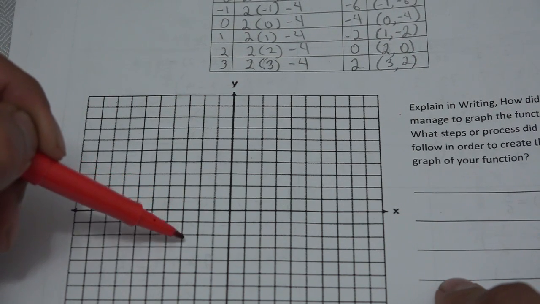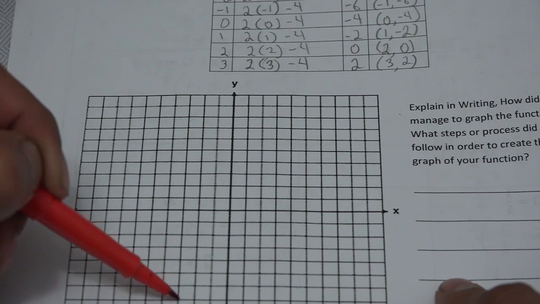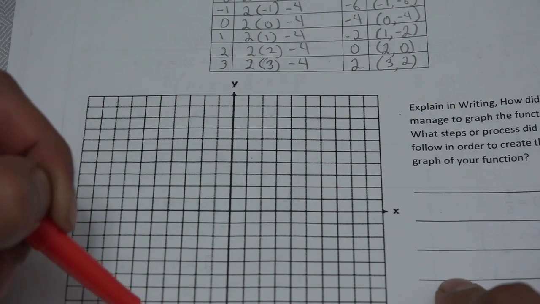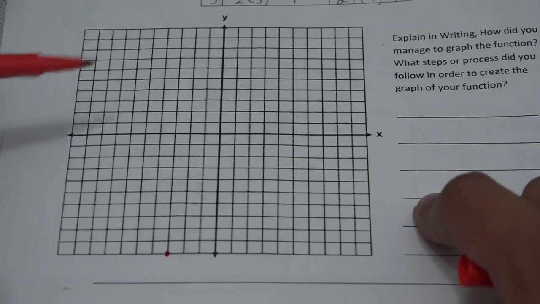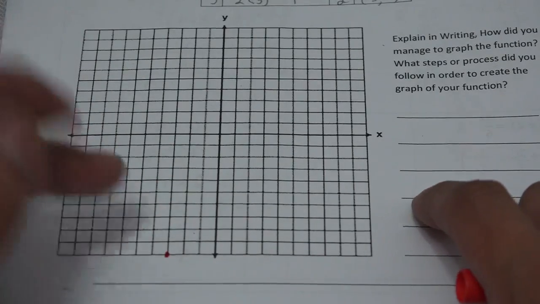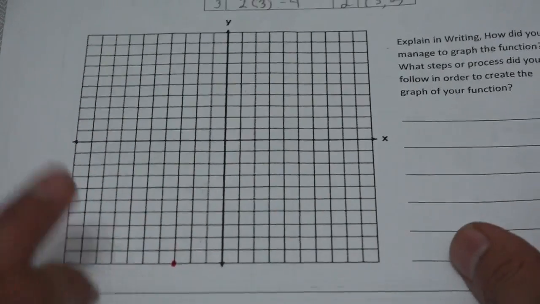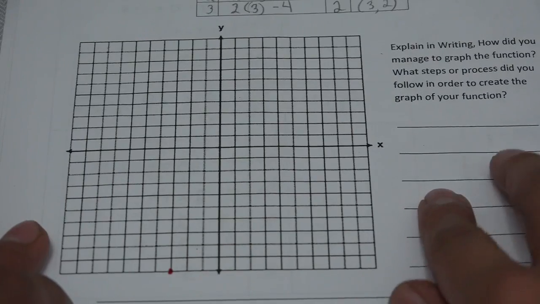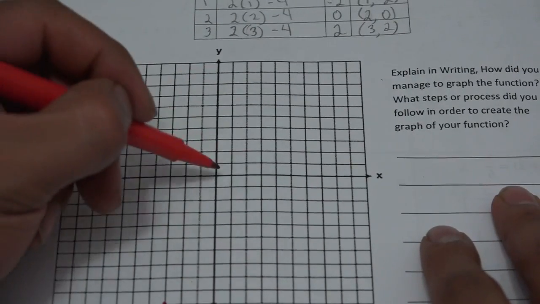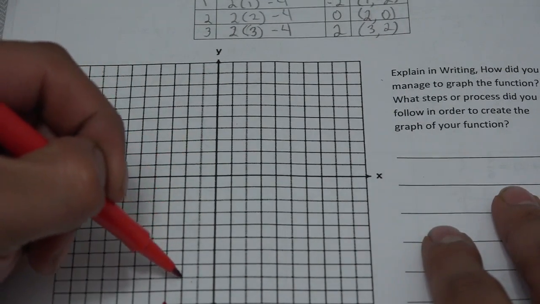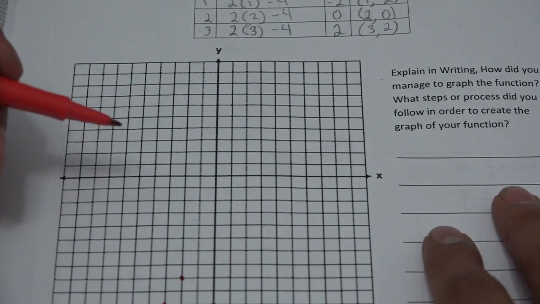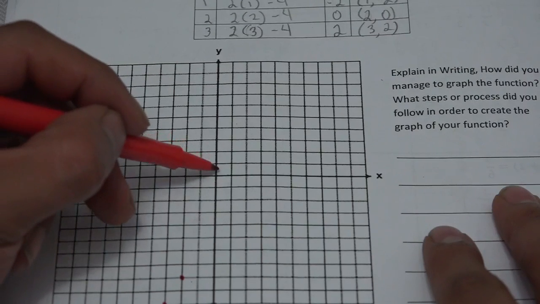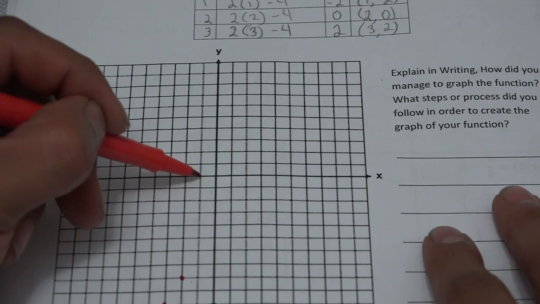So 1, 2, 3, 4, 5, 6, 7, 8, 9, 10. The point is right here. So that's -3, comma, -10. The next point is -2, comma, -8. The next point is -1, comma, -6. So -1, okay, this is 0. So this is -1, comma, -6.